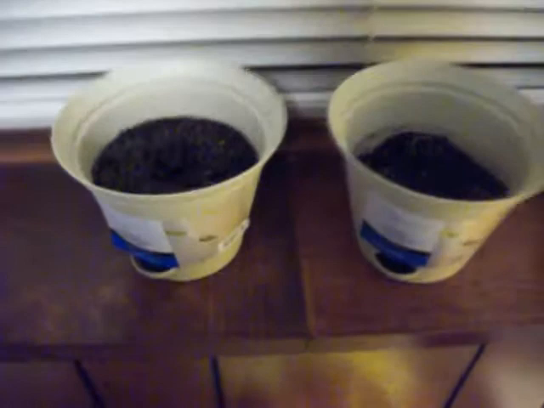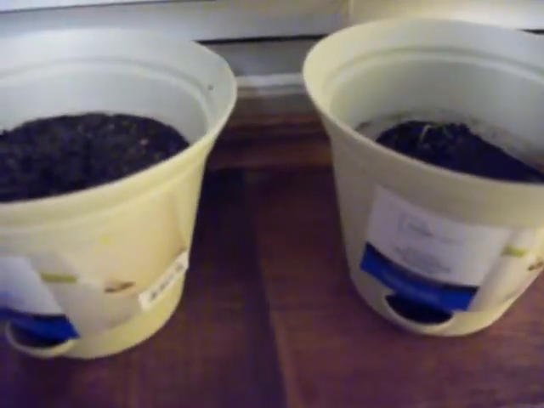Day 5. There's no plant growth in this one for some reason. We actually got a lot more plant growth in this one. And there's a lot more plant growth in this one. And there's a lot more plant growth in this one. These 2 are the non-garlic. These 2 are the garlic.